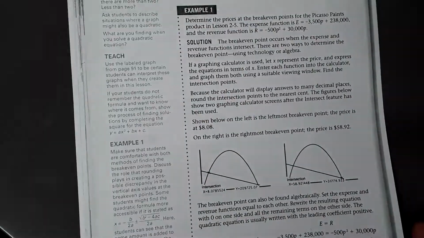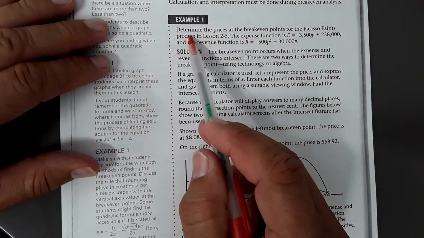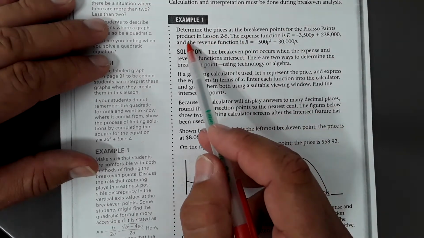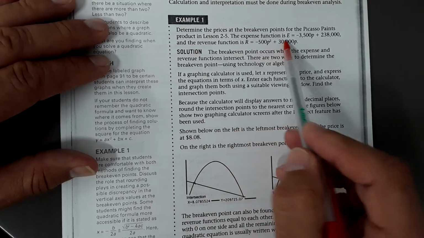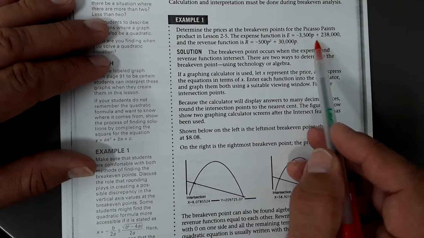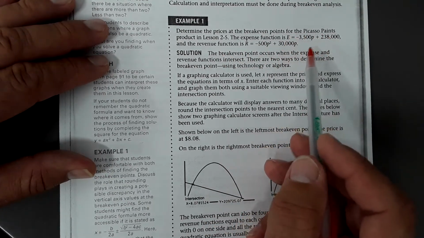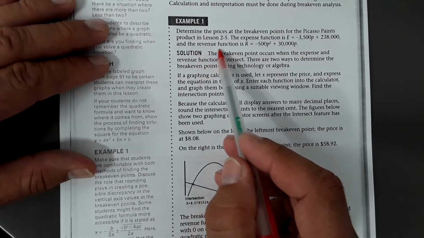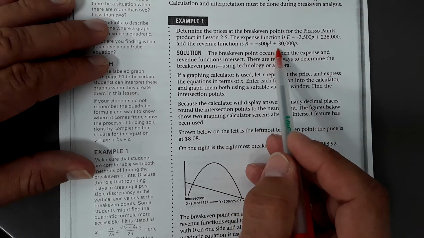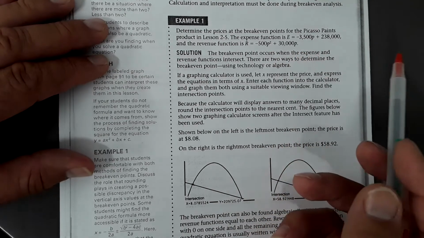So these break-even points, we talked about those over the last couple of weeks as well. So look at this first example. It says, determine the prices at the break-even points for Picasso paints. The expense function E equals negative 3,500 times the price plus 238,000. That's the expense function. That's the cost for doing business. And the revenue function, this is money that's coming in. Revenue is equal to negative 500 p squared plus 30,000 p.